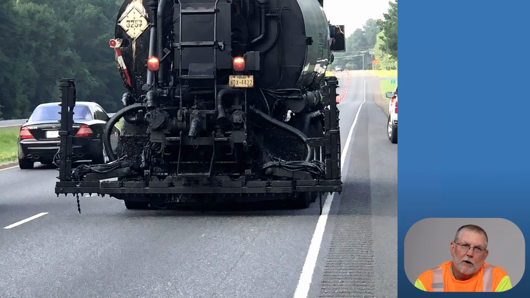Here's another good way. If you notice on the back of this distributor, there's a chain hanging from either side of the bar. Well, this chain is at the right length to make sure that this bar is at the right height to get a triple overlap.